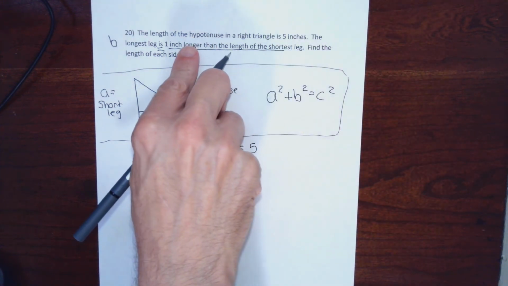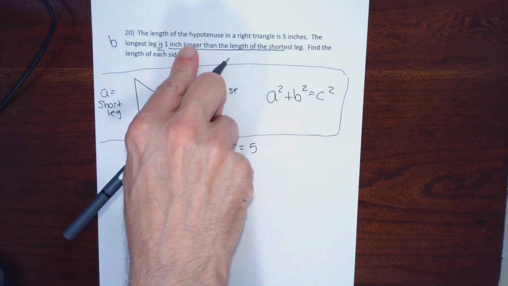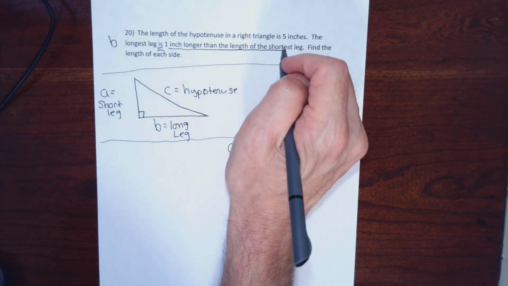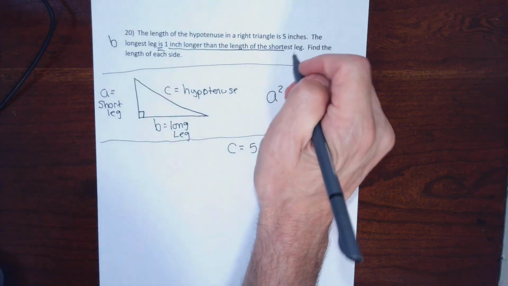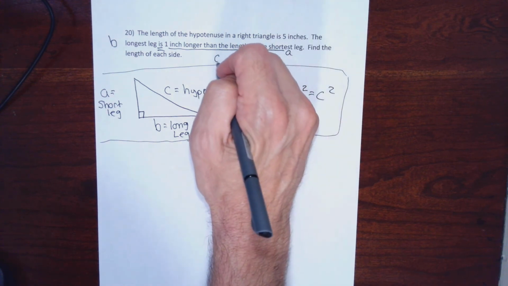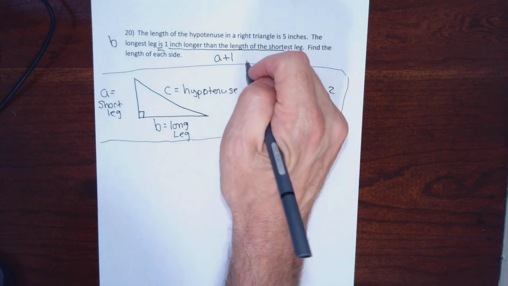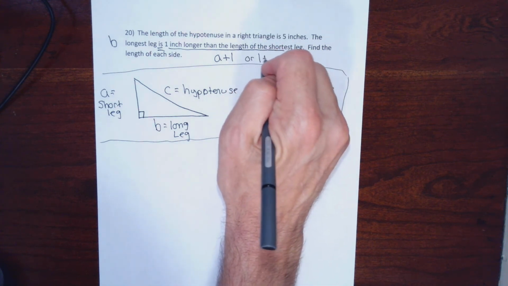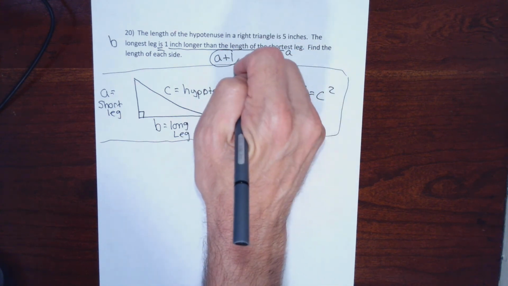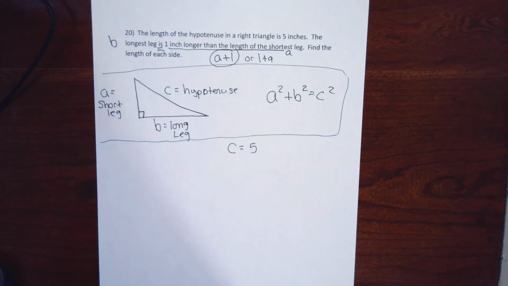That longer means to add 1 to the shorter leg, and I could do that a couple different ways. So 1 inch longer than the shortest leg A, I can write as A plus 1, or I can write it as 1 plus A. This is how it reads to me, but because addition is commutative, it kind of doesn't matter.